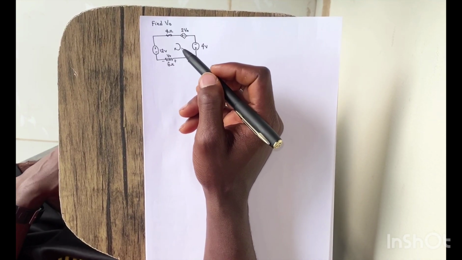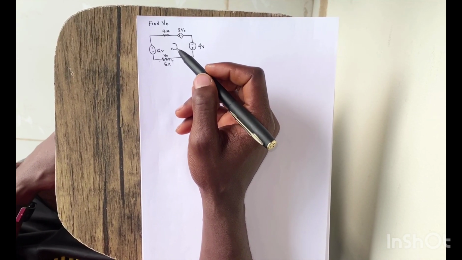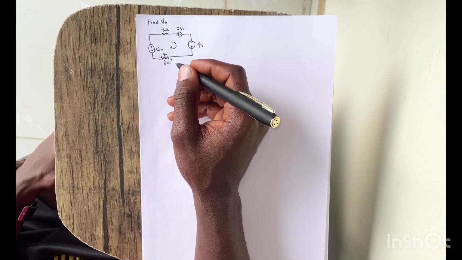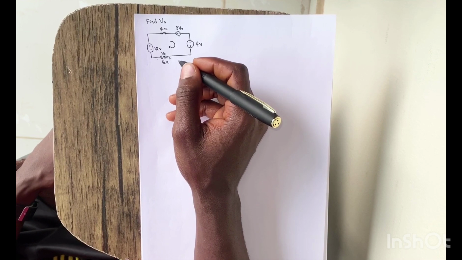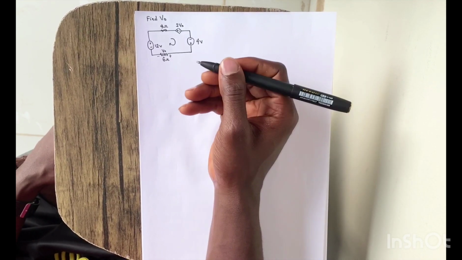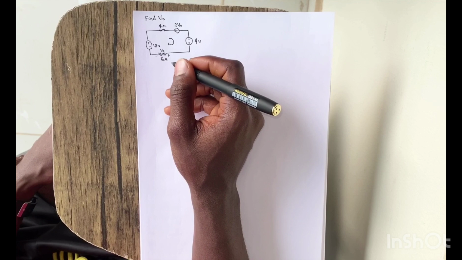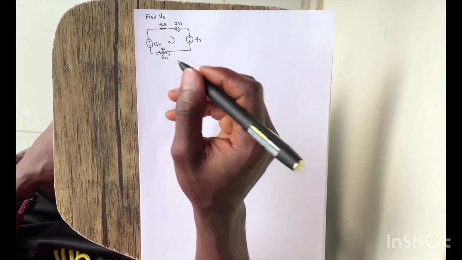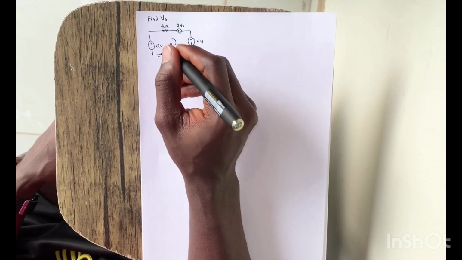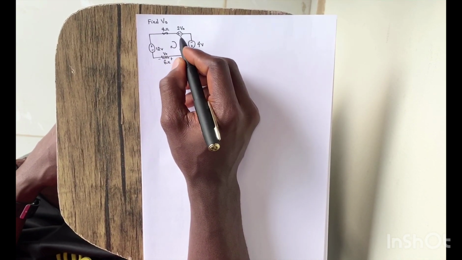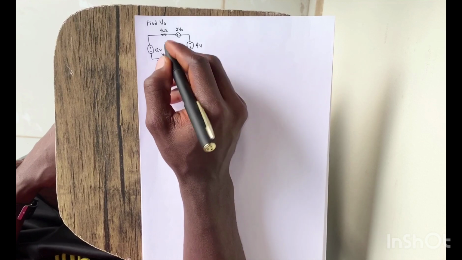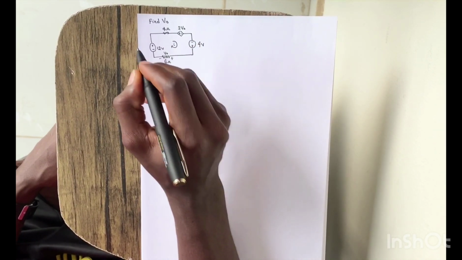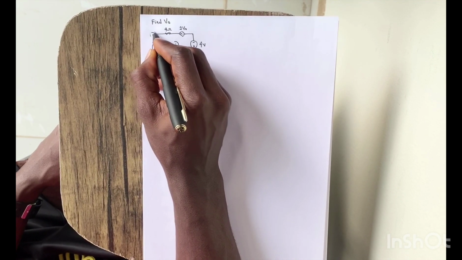Now, as we know, the statement of Kirchhoff's current law states that the current entering a circuit must be equal to the current leaving the circuit, or the algebraic sum of the currents entering or leaving a circuit must be equal to 0. Using that law, we know that there's a current passing through this loop. Let's name the current I. So I is also passing through here.